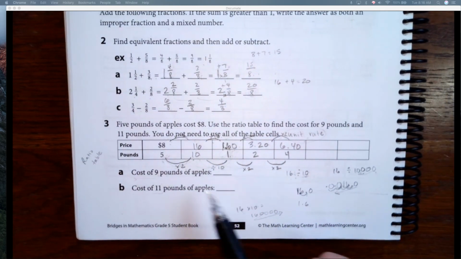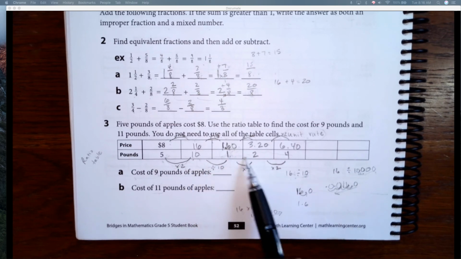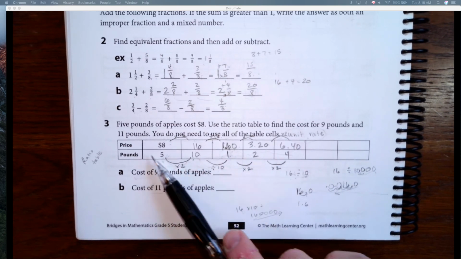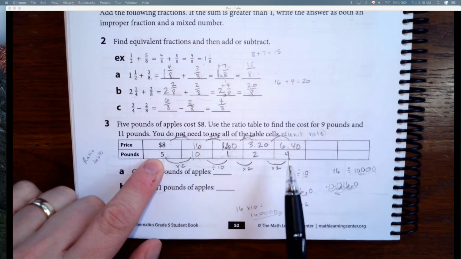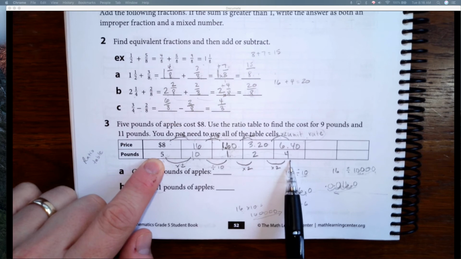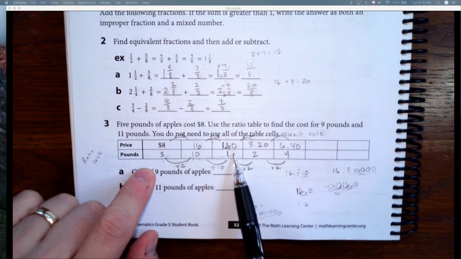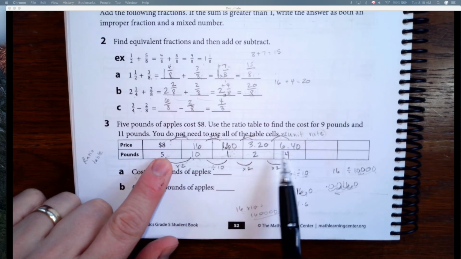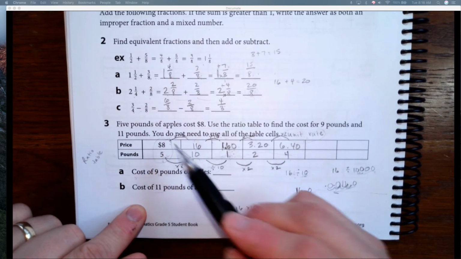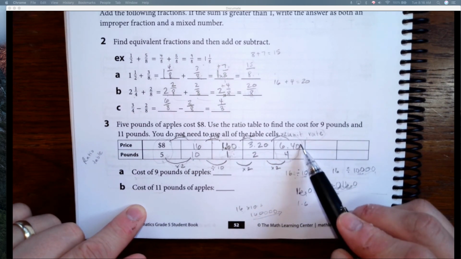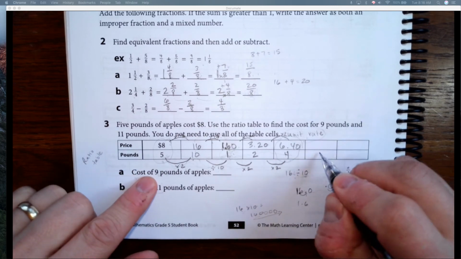Okay, so now let's see what numbers we have. See if we can figure out 9 and 11. Do we have anything down here that can get me to 9? Remember, 9 pounds. That's what I'm working with. Oh, I noticed something. If I add 5 plus 4, that gets me to 9. Or I could say 10 minus 1. That gets me to 9. Let's do the addition one. So we're going to take this column here, the 5, in this column over here, the 4, and add those together. So 5 plus 4 is 9.